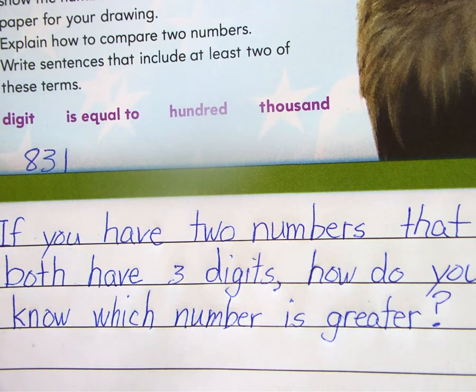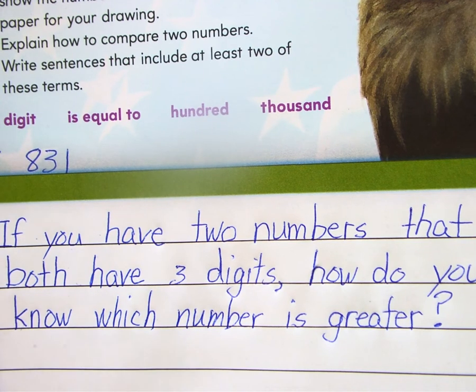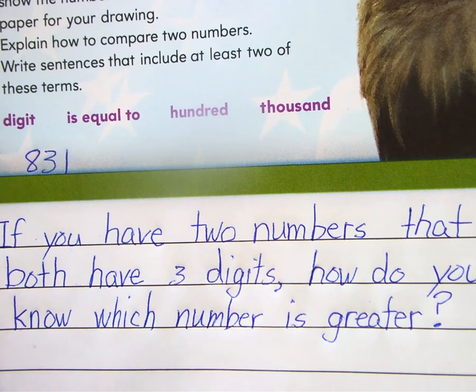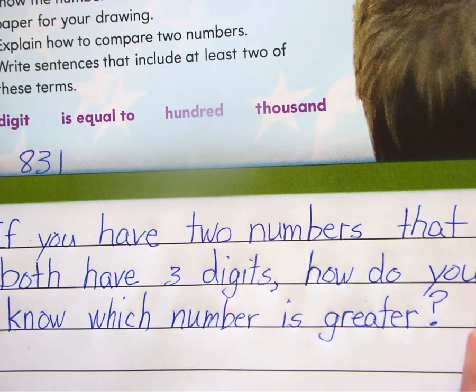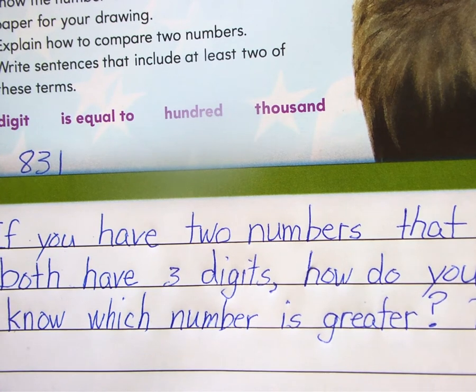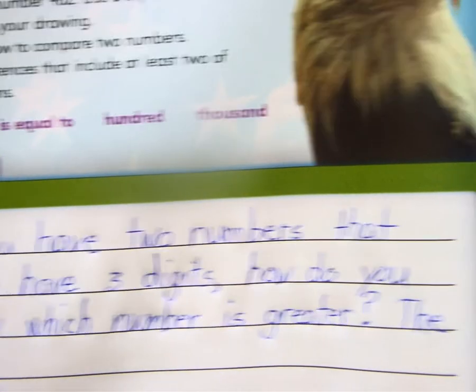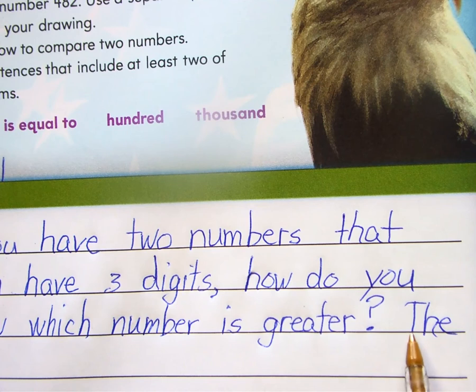Boy, this could be too long, this whole story. It takes a long time to explain this. If you have two numbers that both have 3 digits, how do you know which number is greater? I'm going to run out of room. I start with the capital because it's a new sentence. You got to get that because I can't go to the other part because you won't see it.